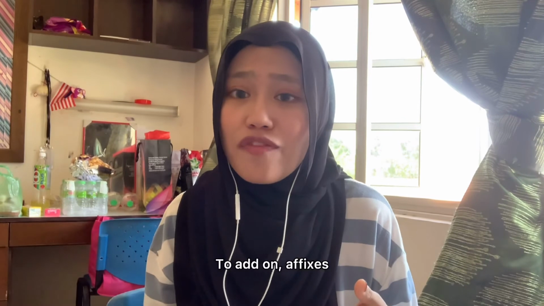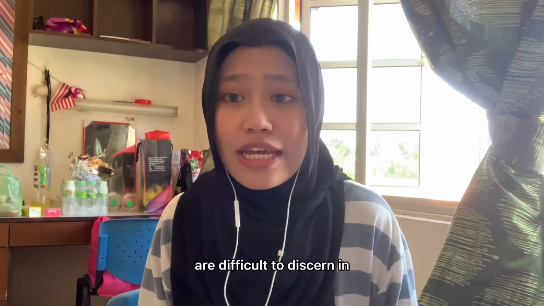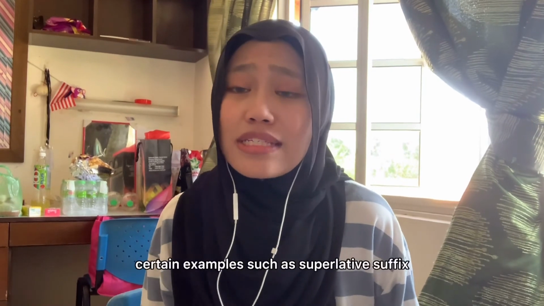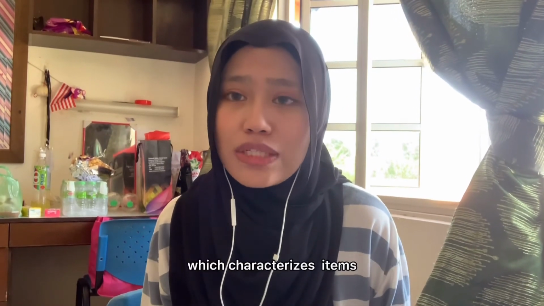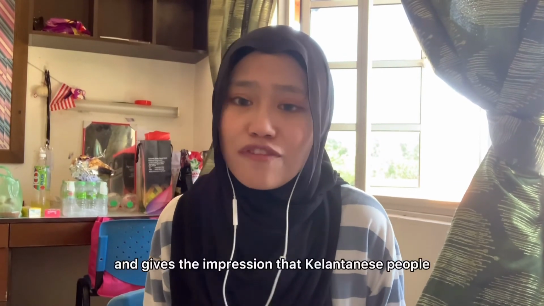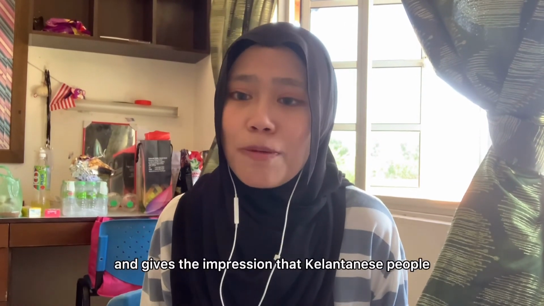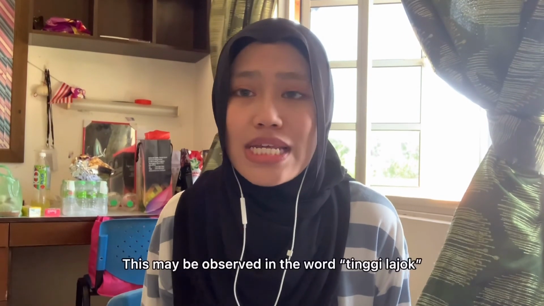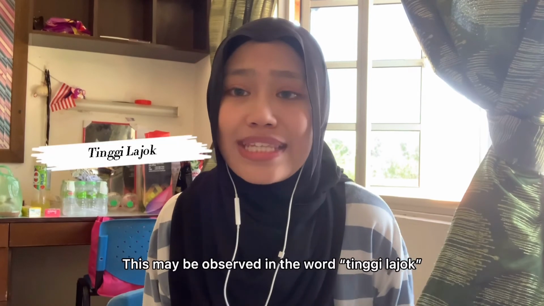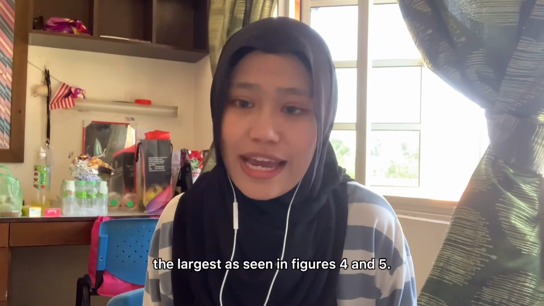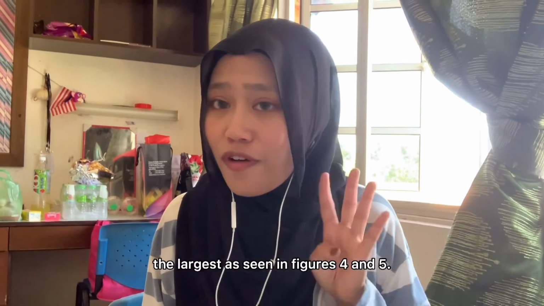To add on, affixes are difficult to discern in everyday Kelantanese dialect words. Nonetheless, certain examples, such as the superlative suffix, which characterizes items in their superlative position and gives the impression that Kelantanese people exaggerate the terms, may still be discovered. This may be observed in the words tinggi lajok, which means the tallest, and besar lajok, which means the largest, as seen in figures 4 and 5.